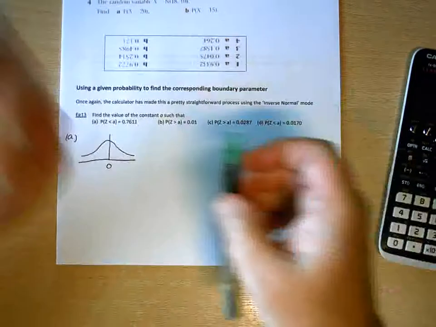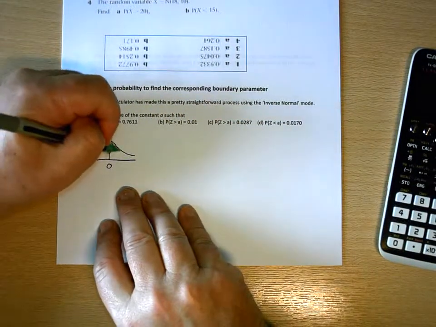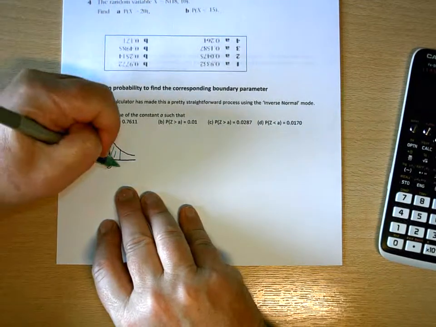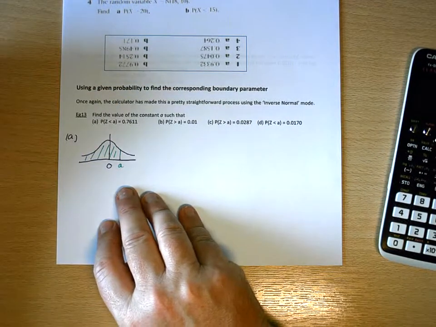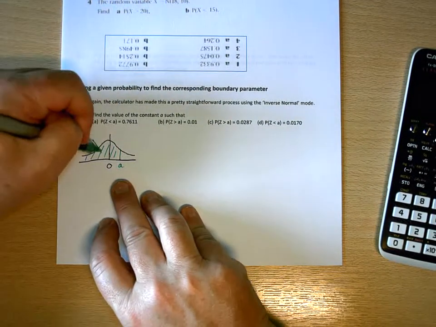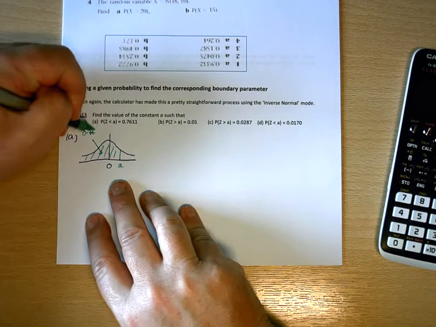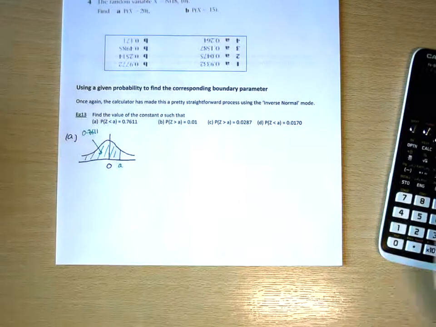So that area there is going to be over half. So it's going to be that sort of region, and that value of A is what I'm looking for. So this area has got to equal 0.7611.